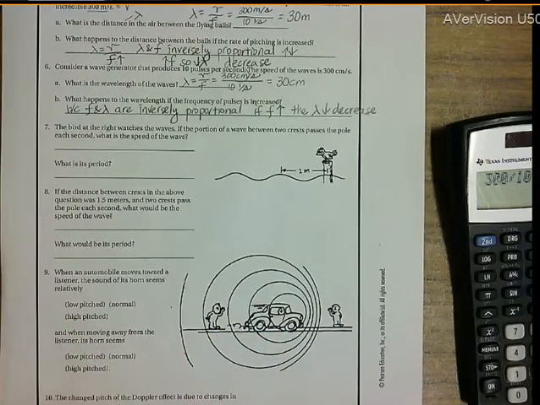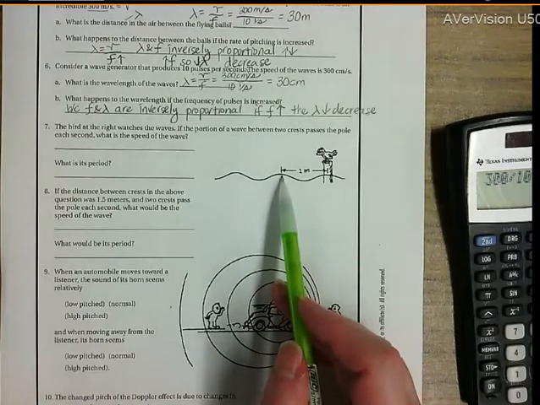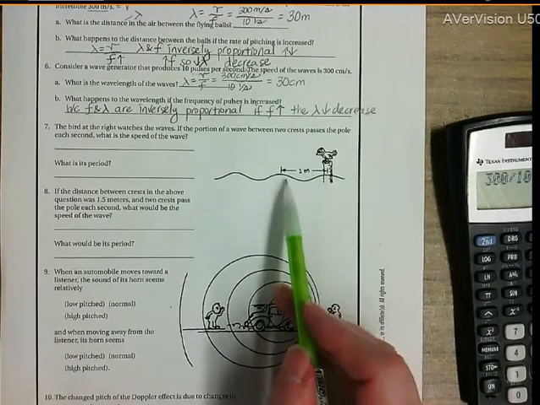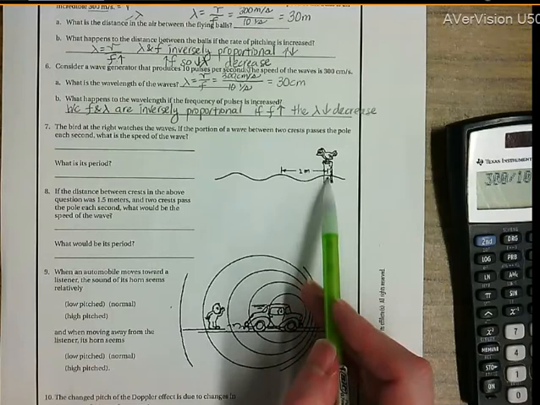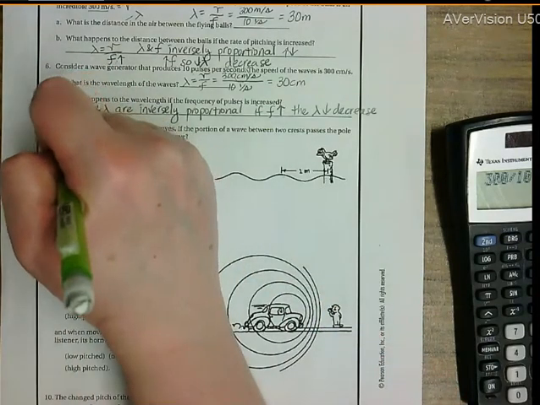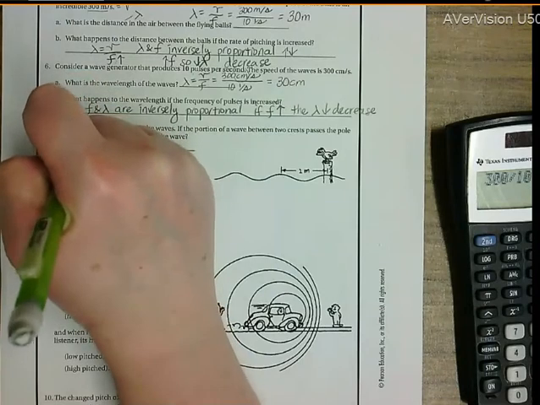Number 7. The bird at the right watches the waves. If the portion of a wave between two crests passes the pole each second, what is the speed of the wave? They've already given me the length of this wave.